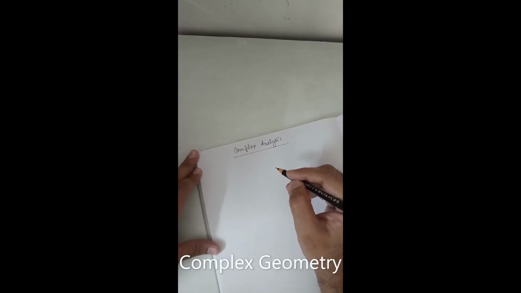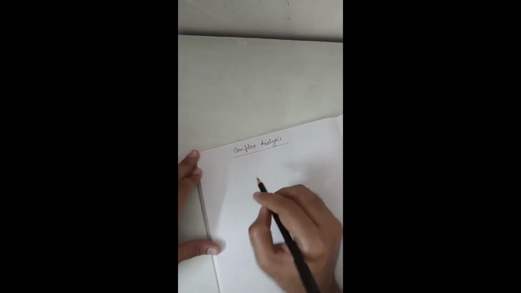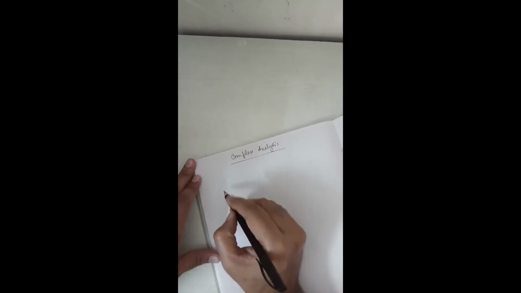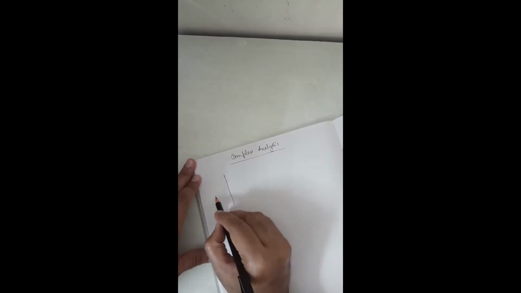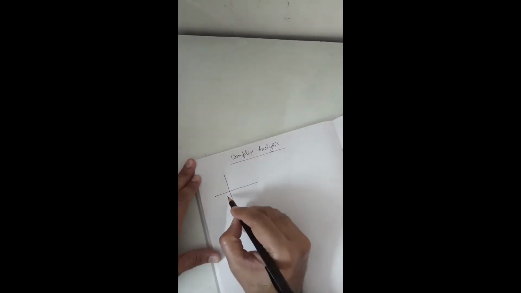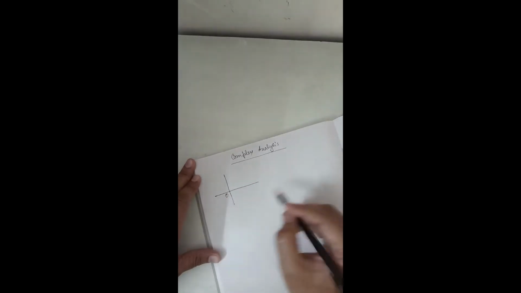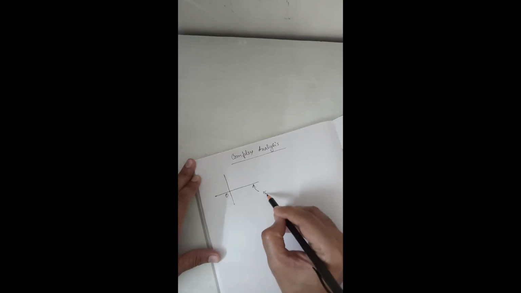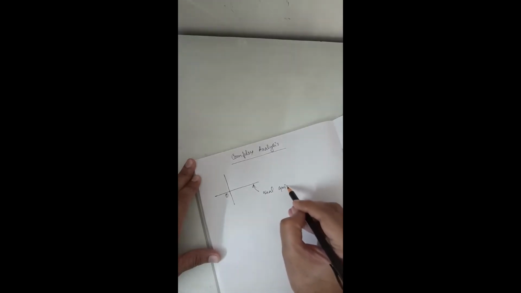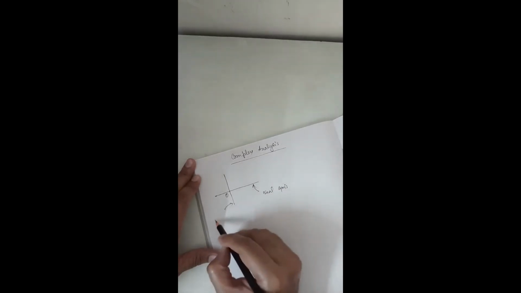Hello, today we will discuss the basic properties of complex numbers, mainly regarding the vector approach. We know very well that complex numbers lie on the Argand plane. This is the Argand plane, this is called the real axis, and this is the imaginary axis.